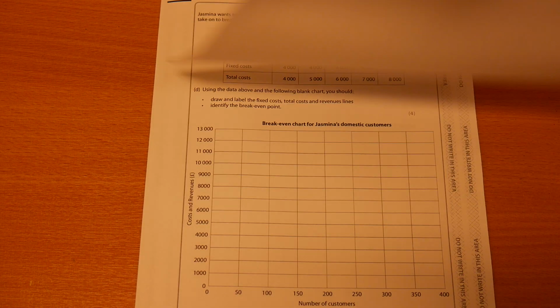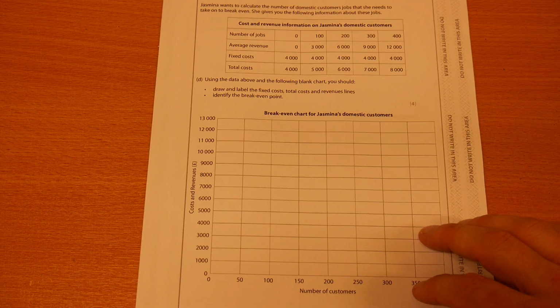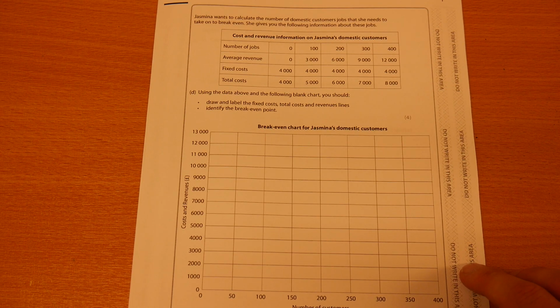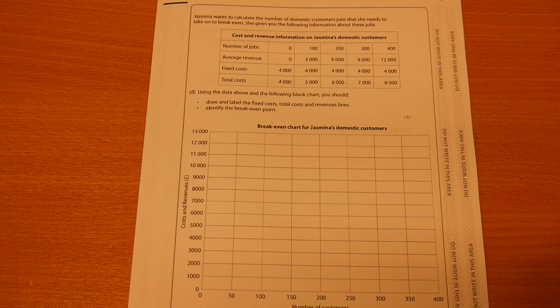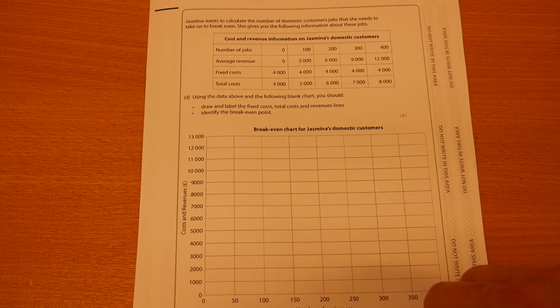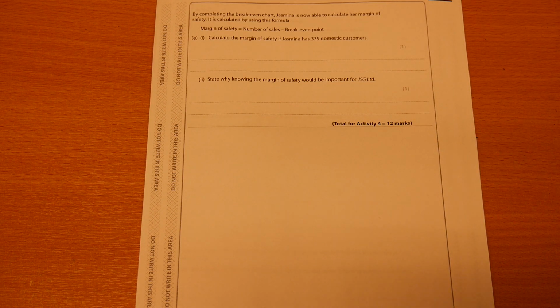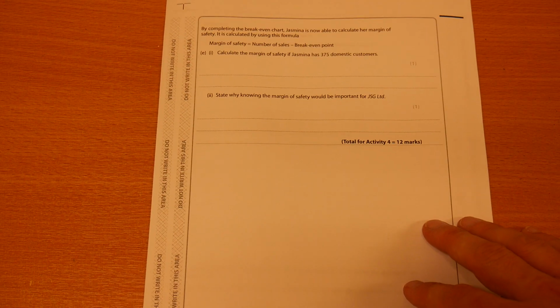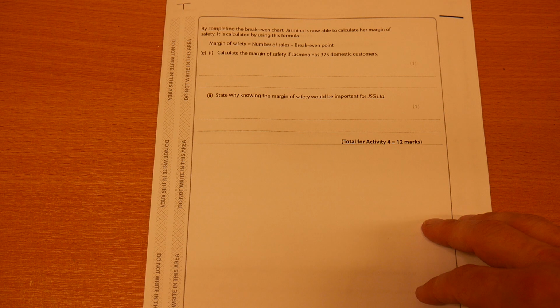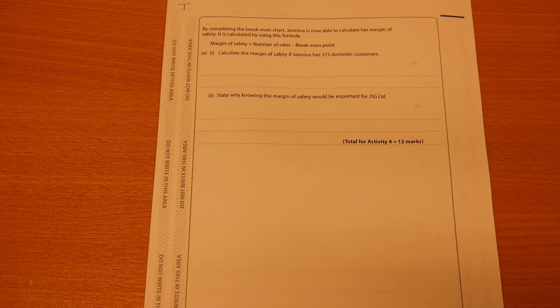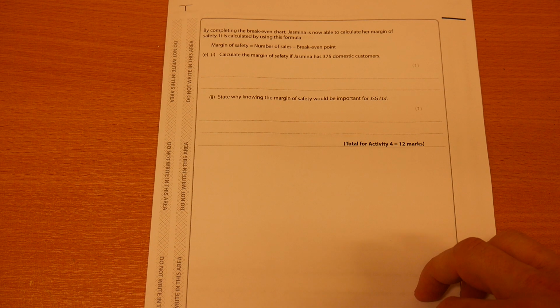Let's keep going through. And we can see we've then got to plot out a break-even chart. Okay, so many of you become real experts at this, so I'm sure you do a cracking job there, and we can see that there's 4 marks available for that. Now, by completing the break-even, she's now able to calculate her margin of safety. Okay, so this calculation is also provided for you, so that's good news.